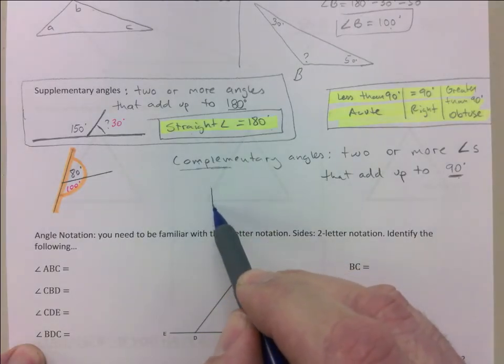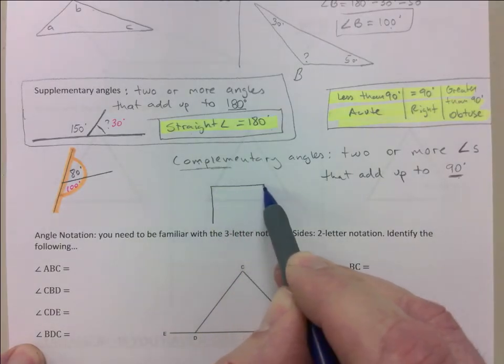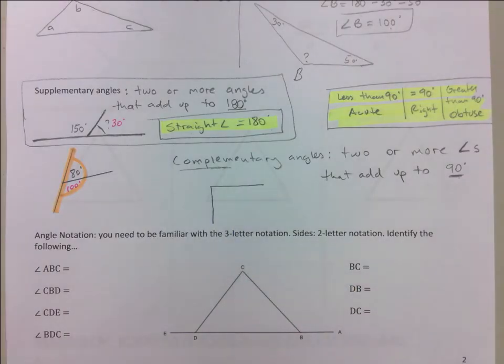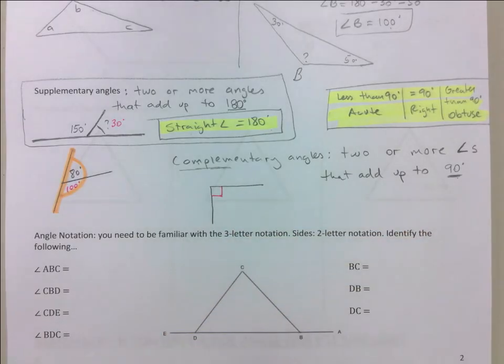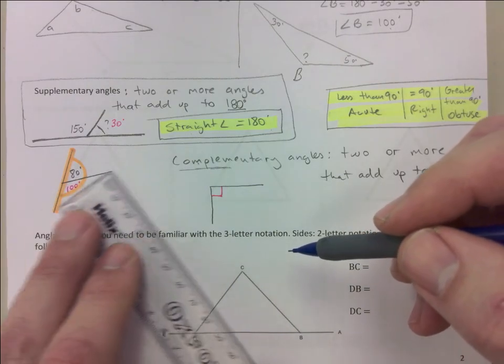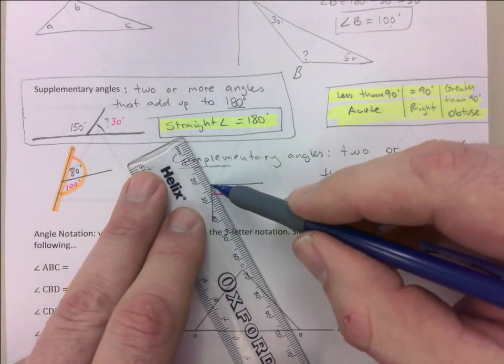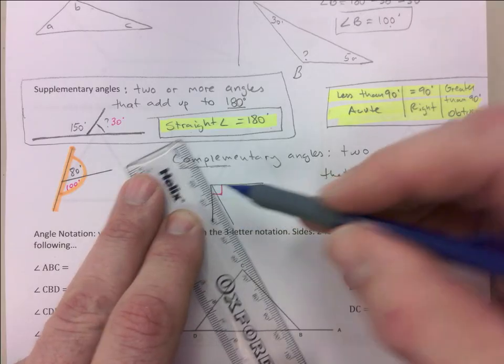How is that handy? If you ever have one of these, you have a 90 there, these two lines get together and they form a 90. Let's cut it up. Let's assume that there's another line going this way.